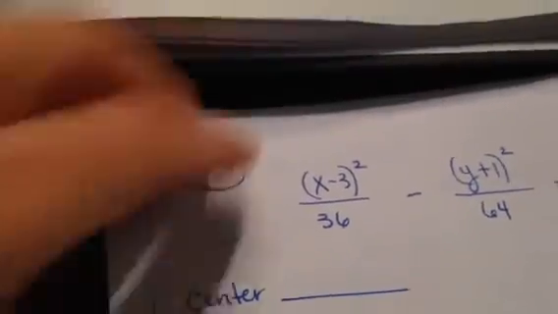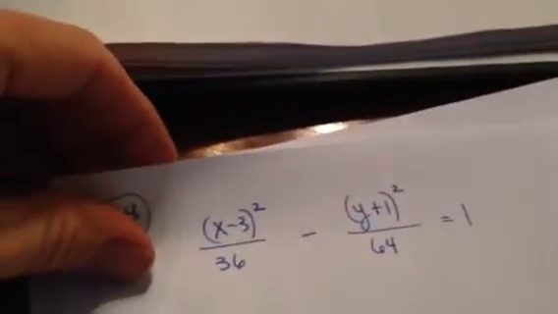Let's try one that's not centered at 0. And actually, I think this is the one I did in class. So, I'm trying to see if I want to do a different one real quick.